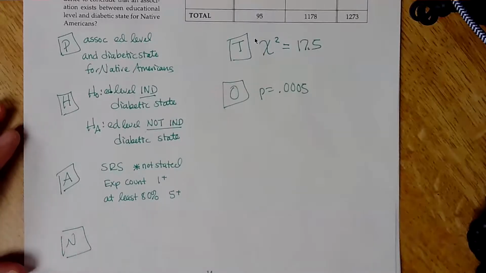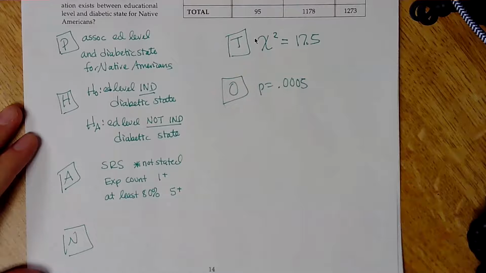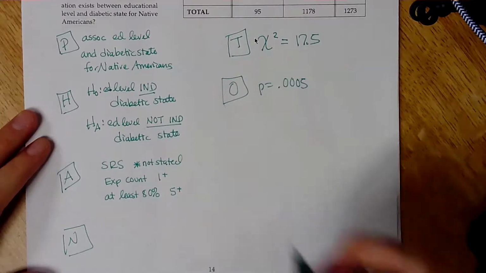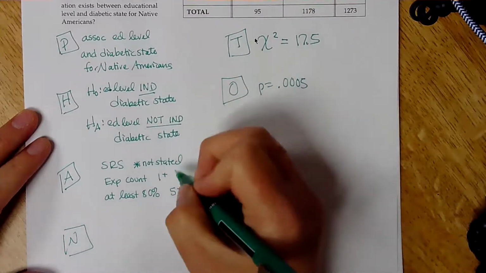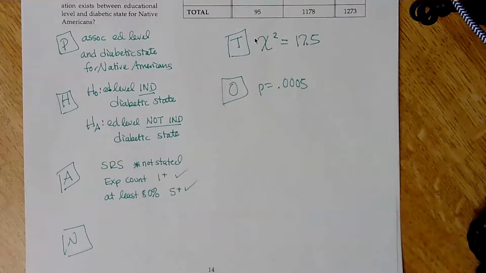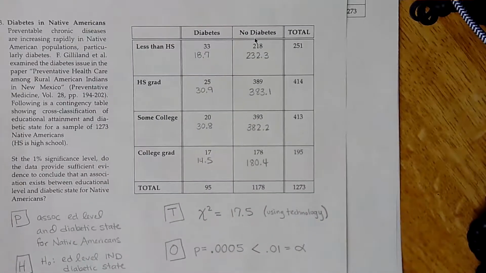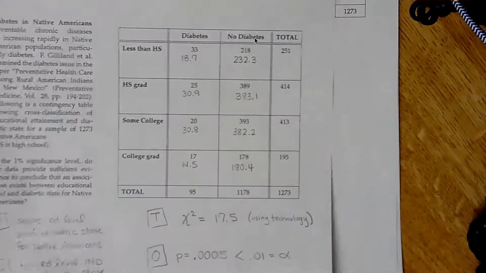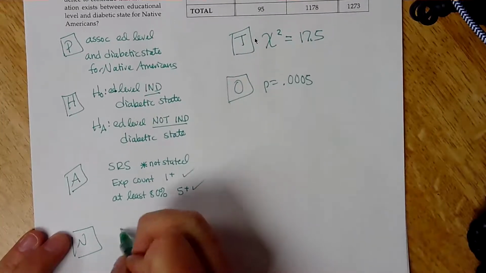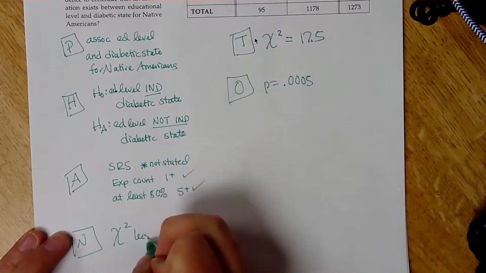All right, so when we looked at the values in Excel, none of them were less than 5, so we can mark off all of these. In fact, I wrote them down so we can just double check here quick. None of those are less than 5, so we can check off our assumptions and conditions. We're doing that chi-square test for independence.